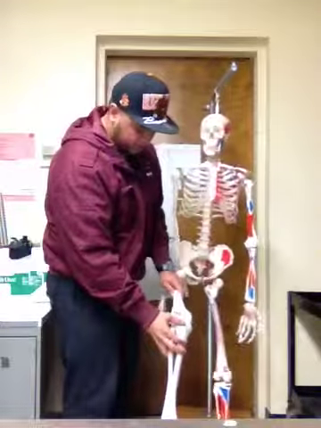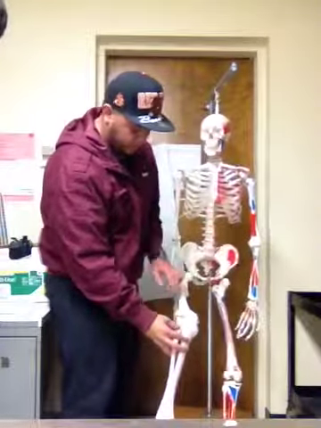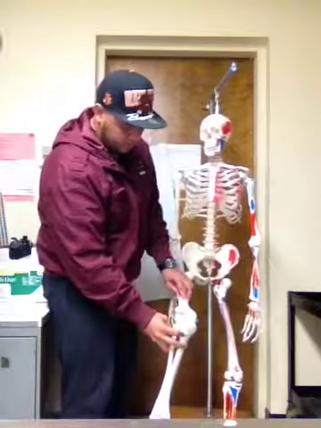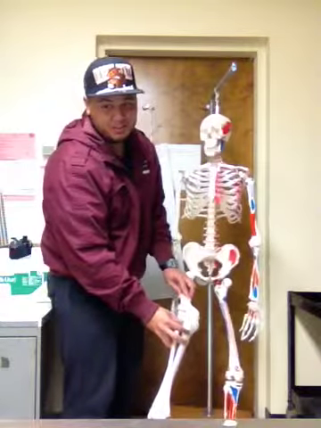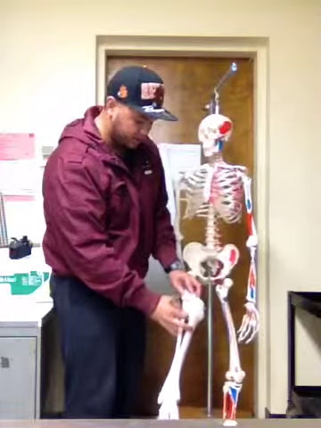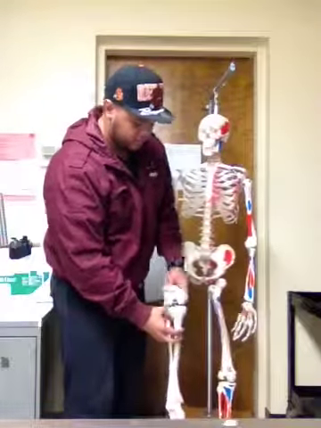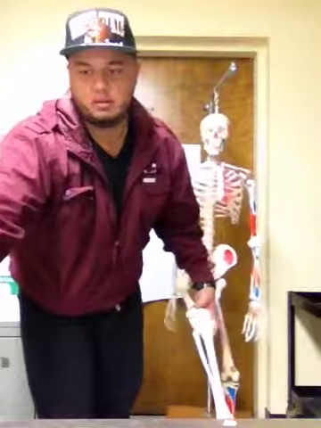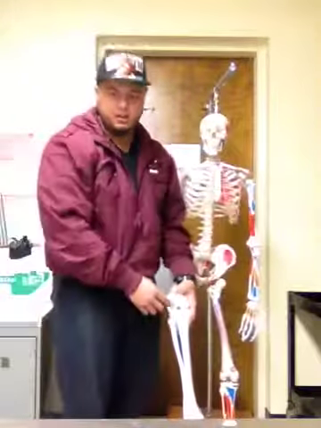Specifically, the medial and lateral condyles of the femur and the tibia play a major role in the knee, along with the patella onto the patellar surface.